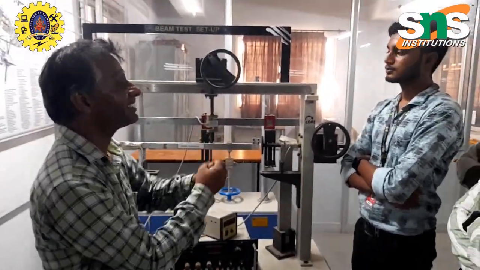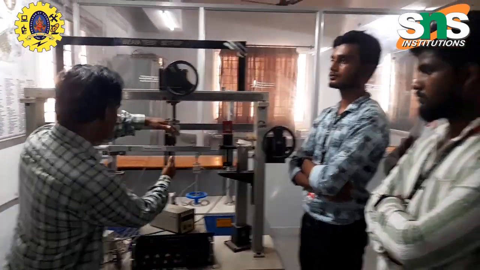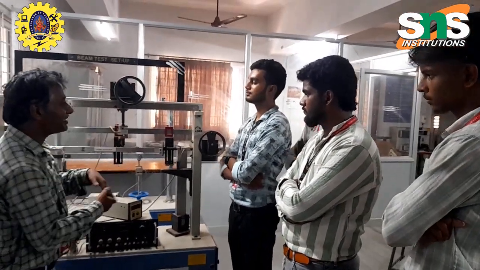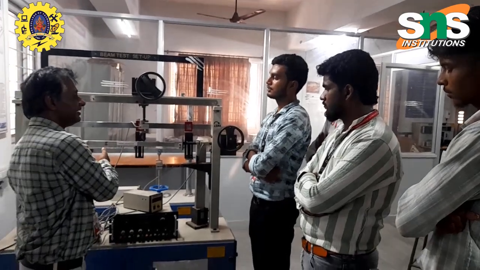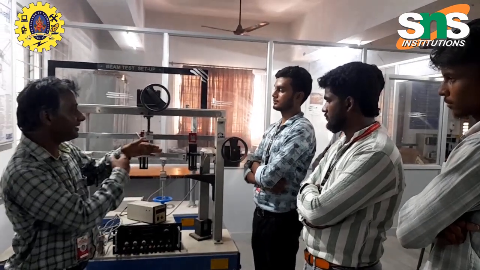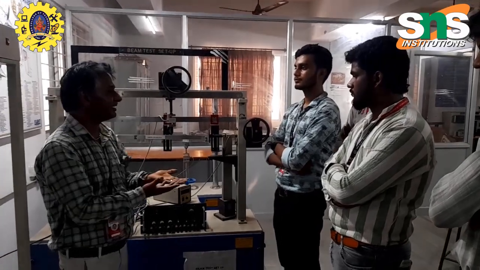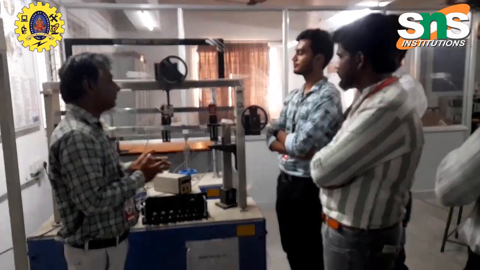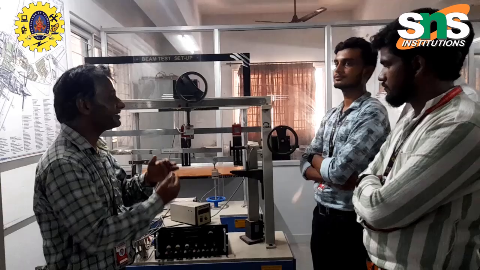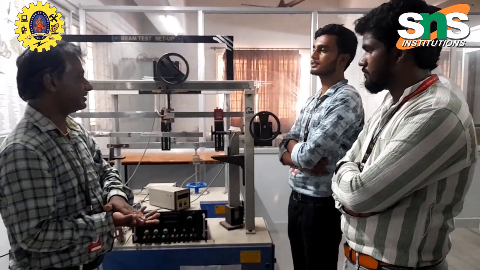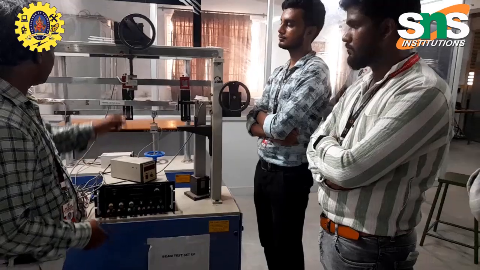That is actually called bending strength. If the load is applied, it will bend. So the bending strength is more for steel, then brass, and then aluminium. You have to get the significance of Young's modulus. If Young's modulus is higher, the bending strength is more. If it is lesser, there is less bending strength. Like that, that's the type of flow.